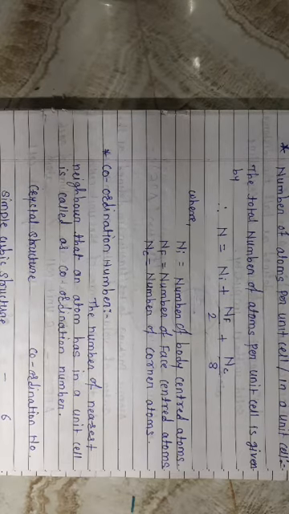Similarly, the body centered cubic structure has coordination number 8, means 8 nearest atoms for a body centered atom. Means in the body centered cubic structure, the nearest neighboring atoms is 8.